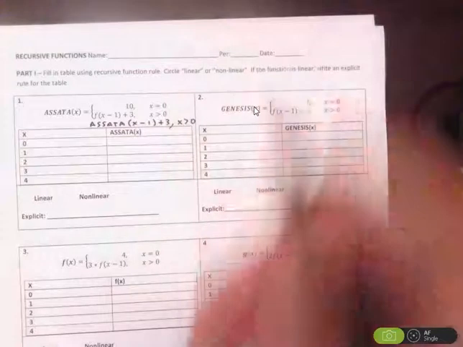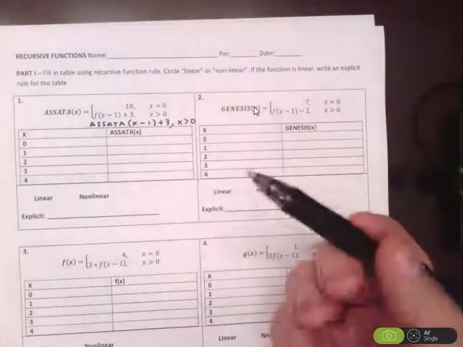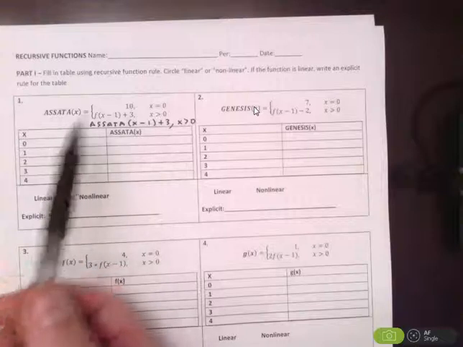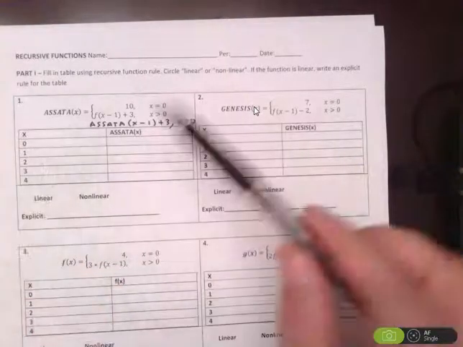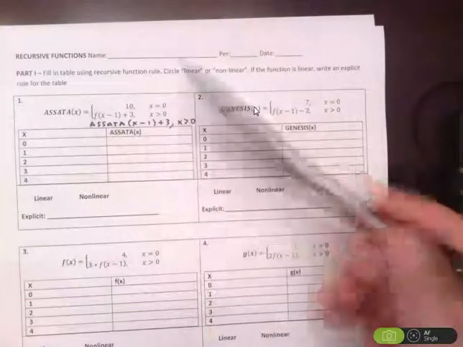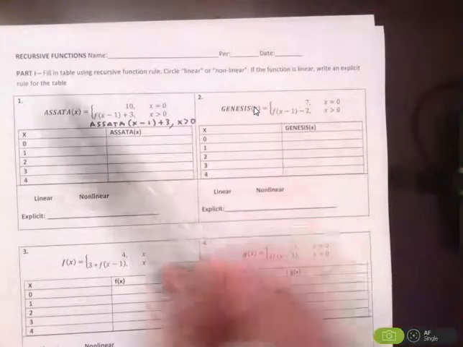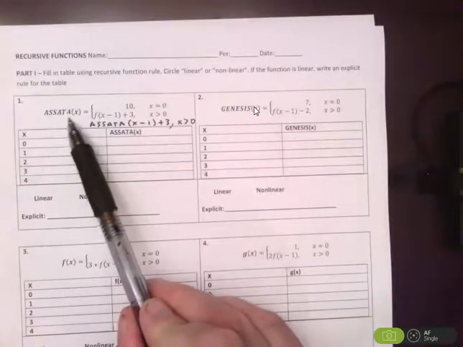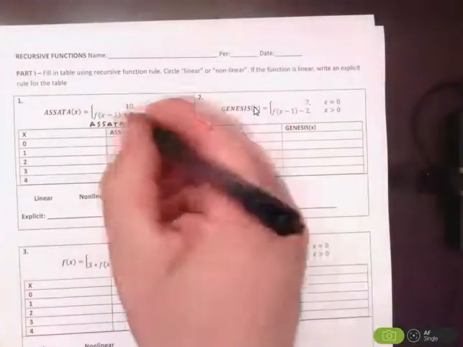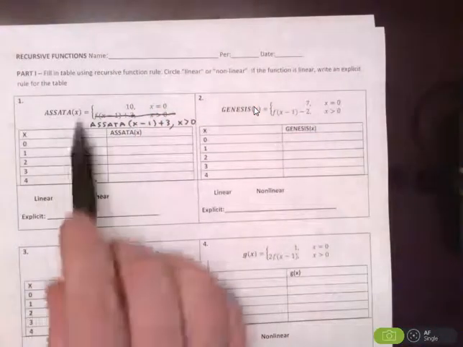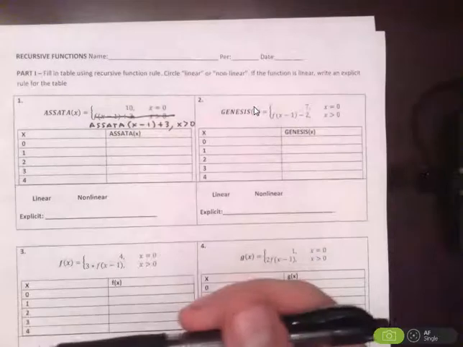Okay, so what is this thing saying? Well, this may look scary, but the idea here is I've got a brace that gives me a choice. So when x is 0, so when my input value is 0. So again, I've just got a machine here called asada of x. Let me cross this out so this doesn't confuse us. What does this machine do?